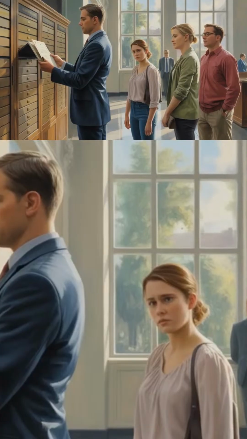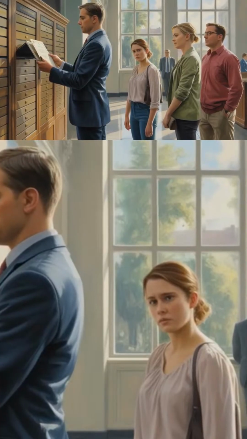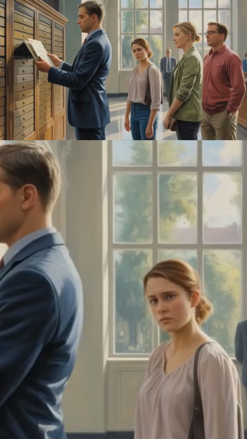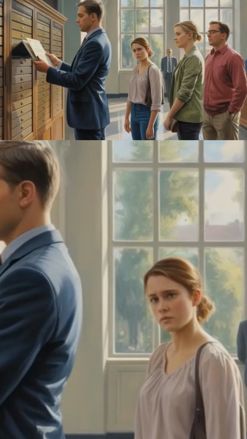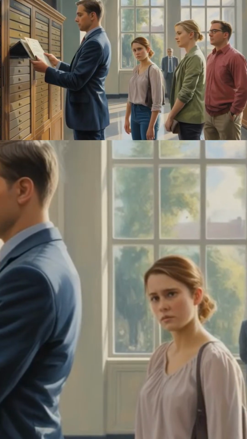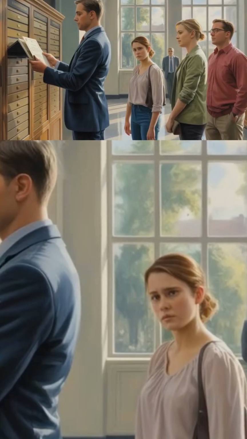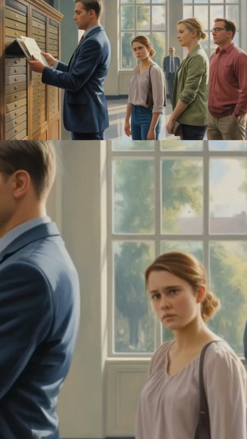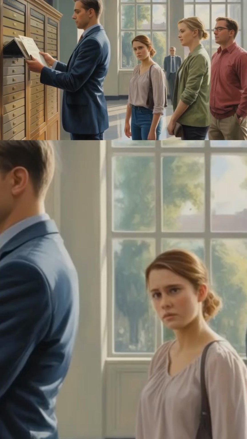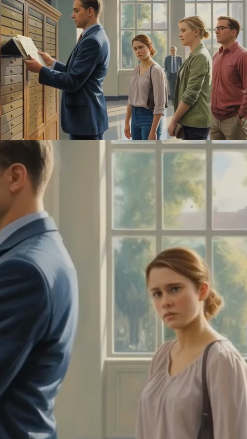Here's the thing that blows most people's minds. A will doesn't actually avoid probate court. In fact, having a will guarantees you'll go through probate. It's like having a roadmap that leads you straight into the most expensive, time-consuming legal process possible.